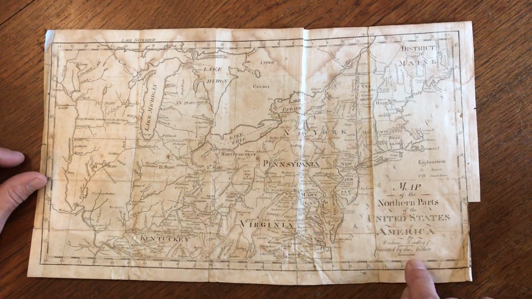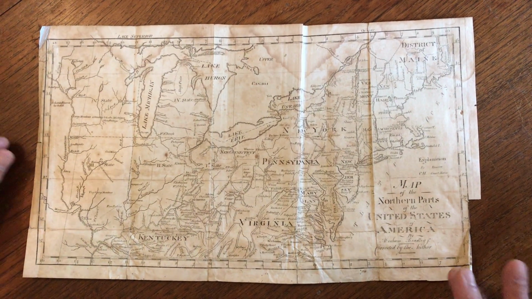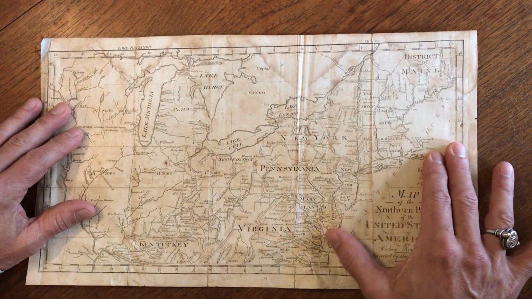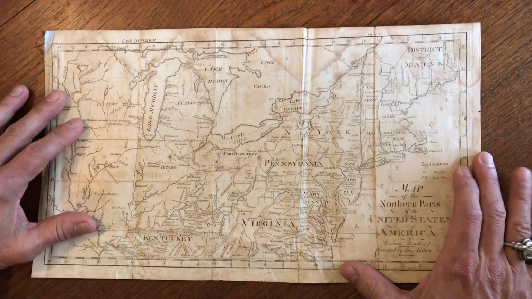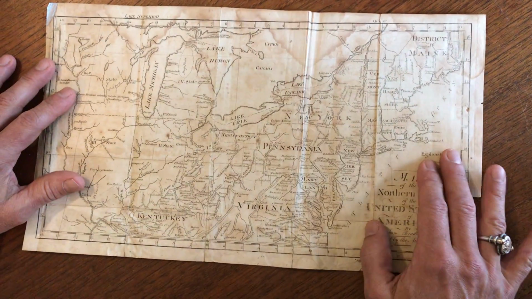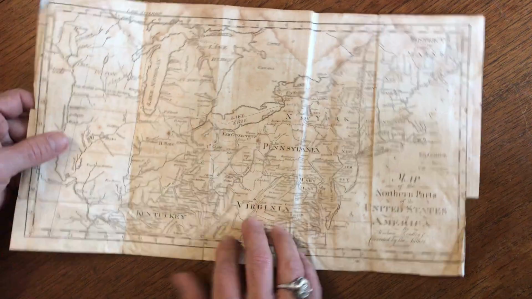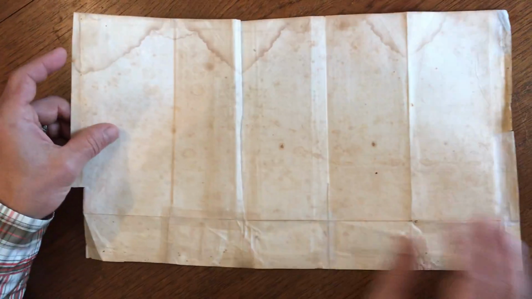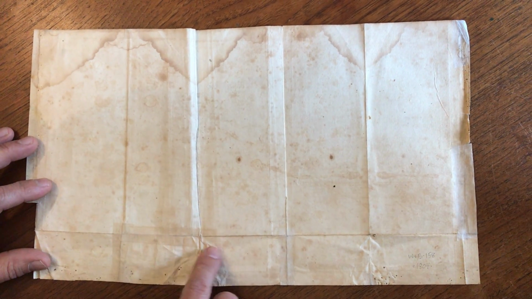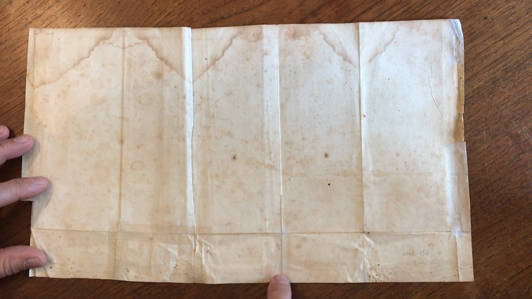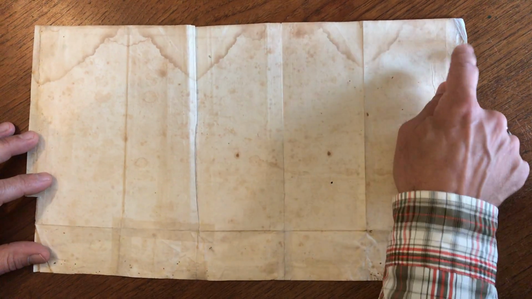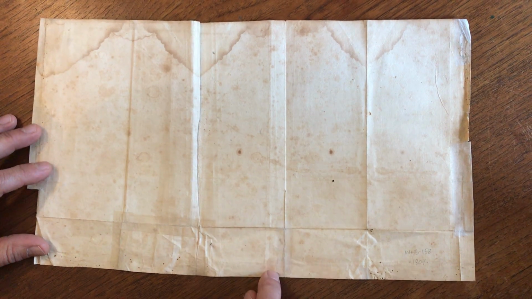This map was done by Abraham Bradley, and this example, as you can see, because it was folded in a gazetteer by Jedediah Morse, it has the typical sort of wrinkling that one often sees on these gazetteer maps of this vintage. On the reverse, we do see very well done tissue paper repairs along the edges and along this fold line here.